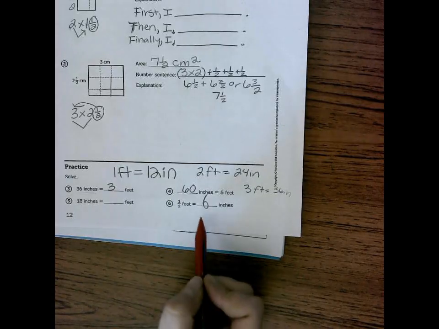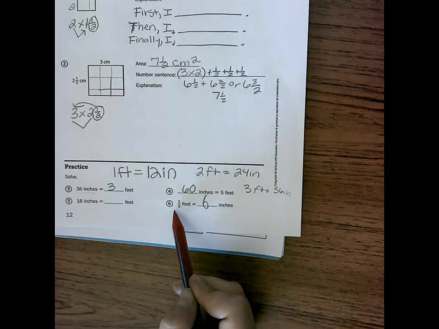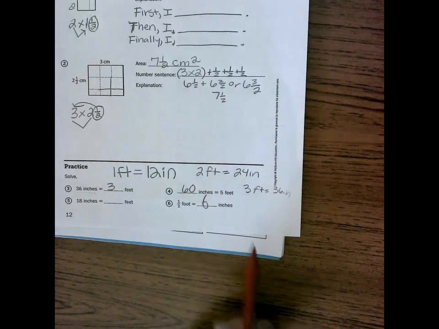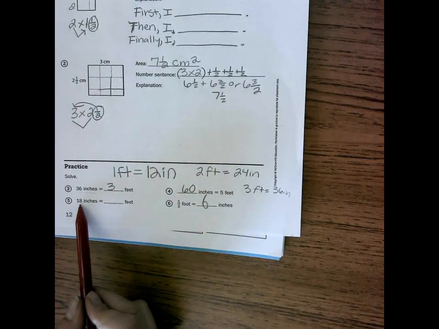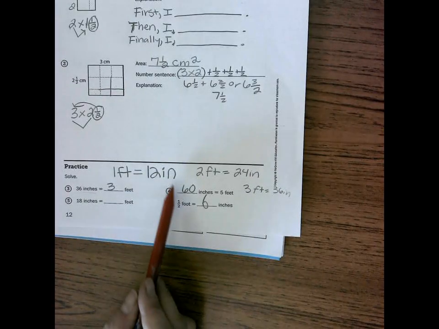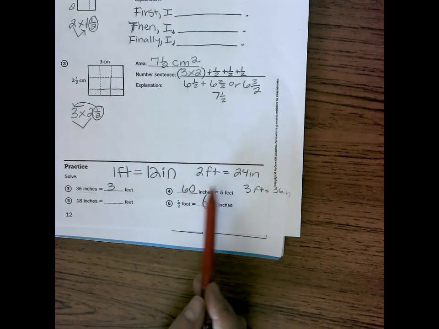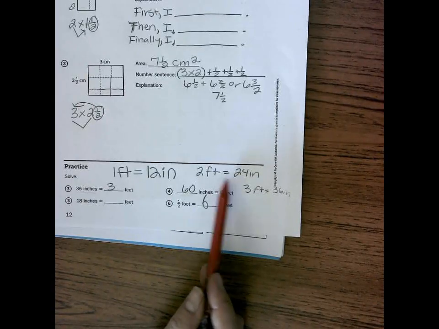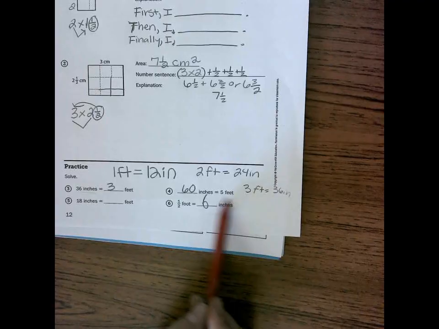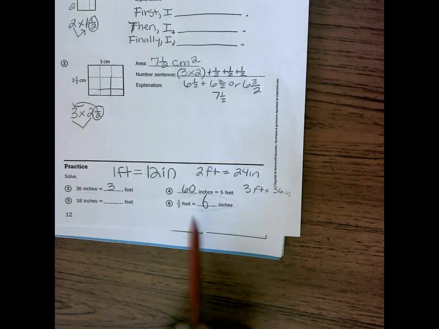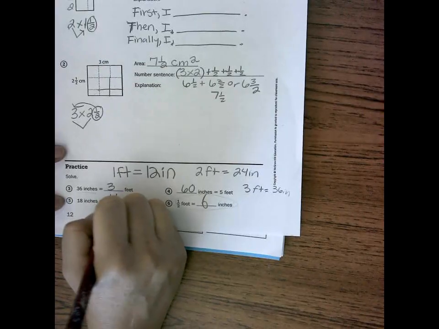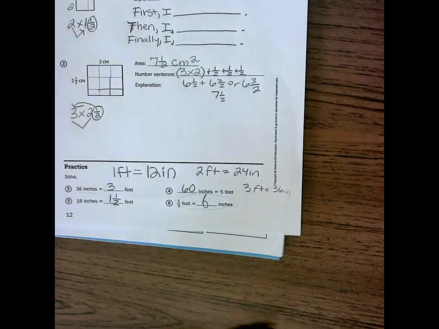Now we went ahead today in class, we filled in a half a foot equals 6 inches, that's half. Now we're gonna get a little bit tricky because I have 18 inches and I wanna know how many feet that is. Well, 1 foot is 12 inches, 2 feet is 24 inches, so it's actually in between. So I have 1 foot is 12 inches, and if I were to add in this 6 inches, that would give me 1.5 feet, or 18 inches. So 18 inches is the same as 1.5 feet.